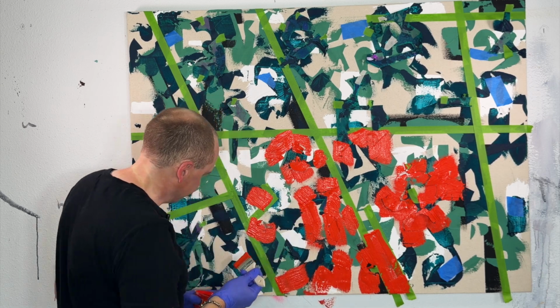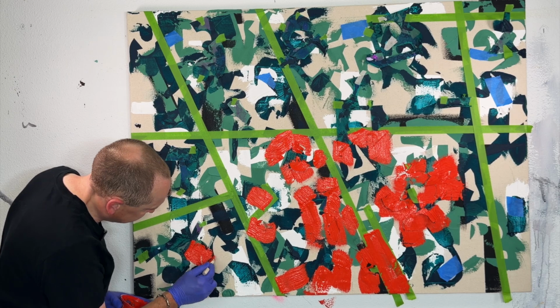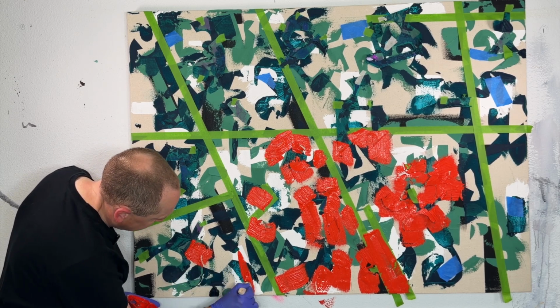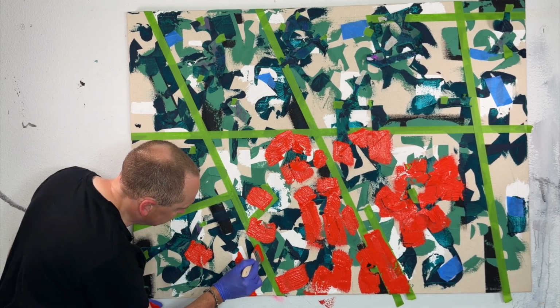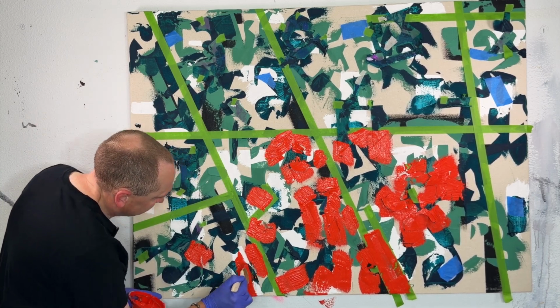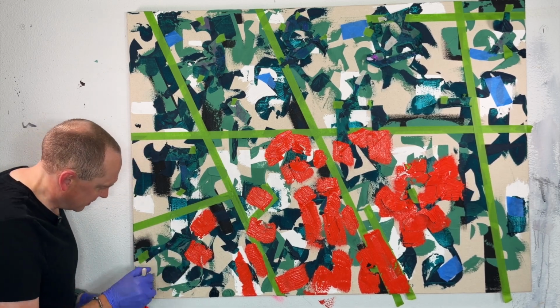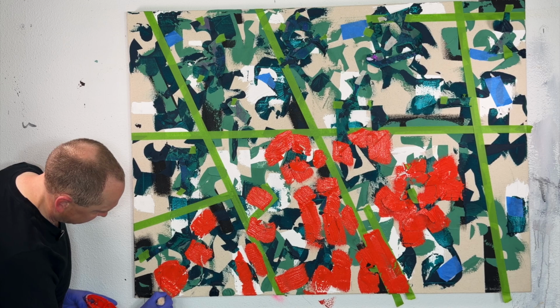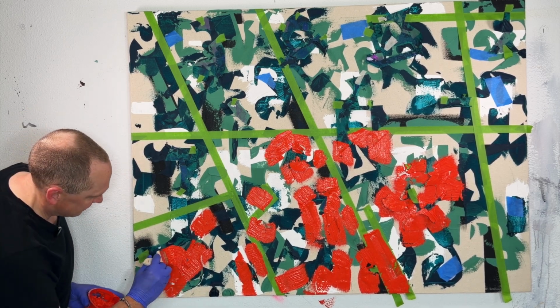So I'm trying to be conscious of what's going on underneath what I'm painting and beneath the stencils and this tape that's reimposing that original architecture. And I talked about that on the last video.